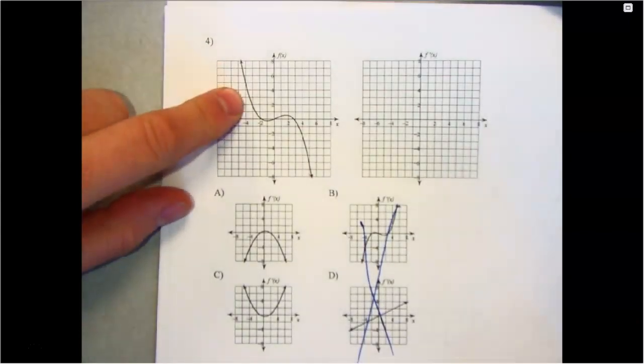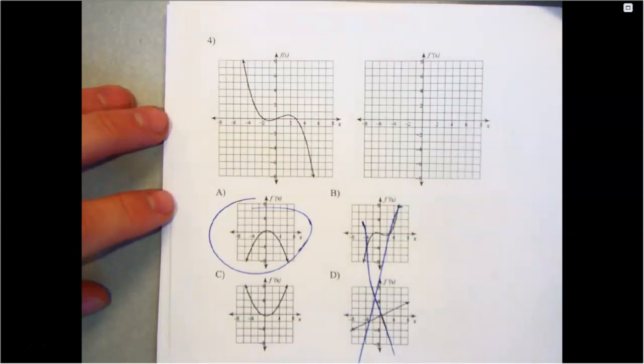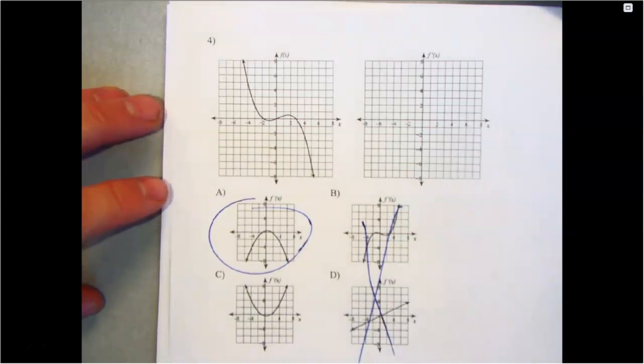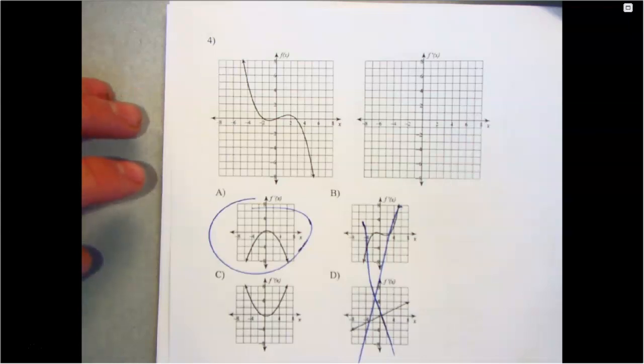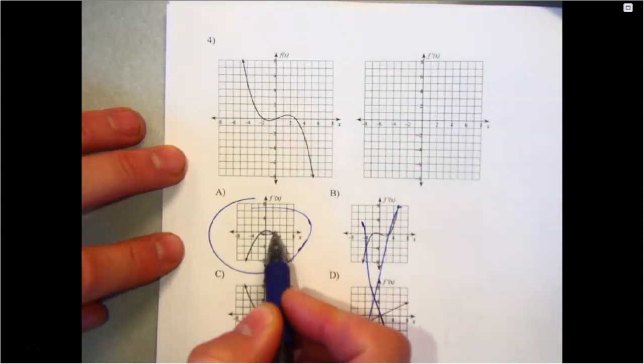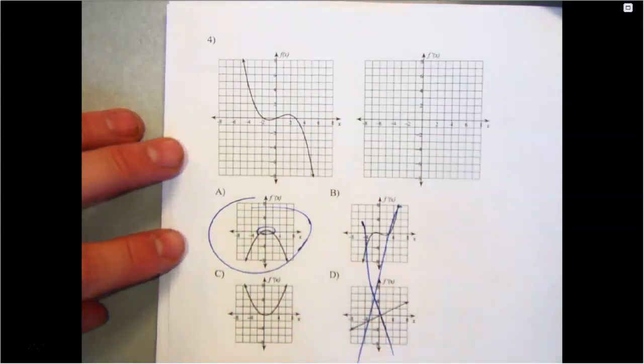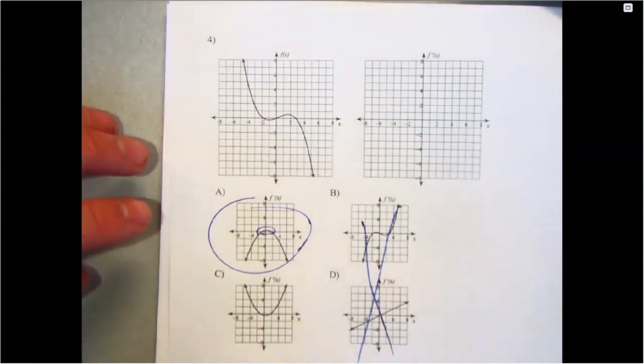It needs to be on the bottom. Is that correct? Right here in A, it is above the axis, just barely. It's hard to tell.